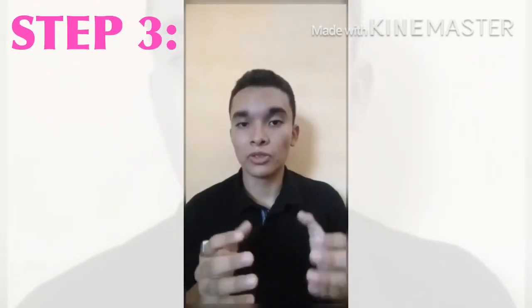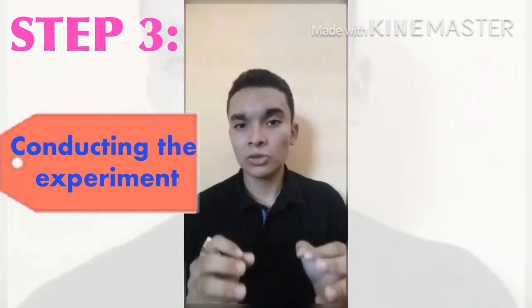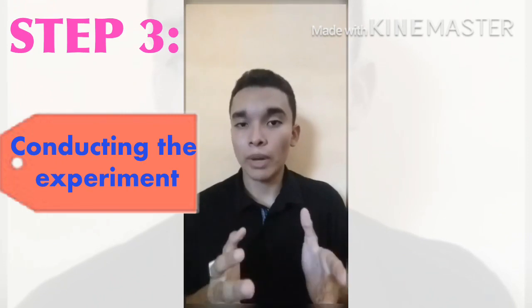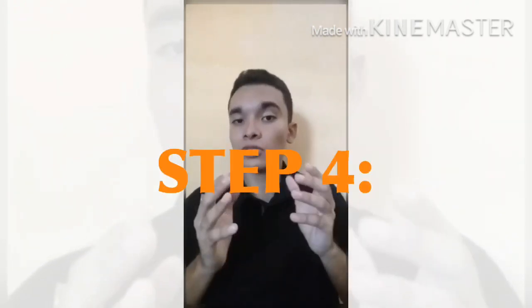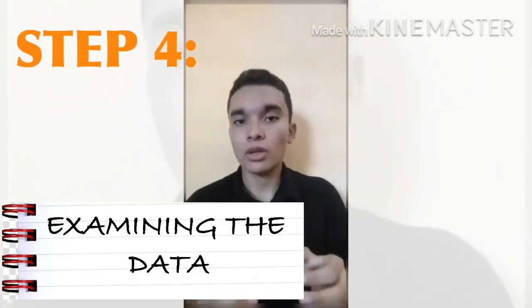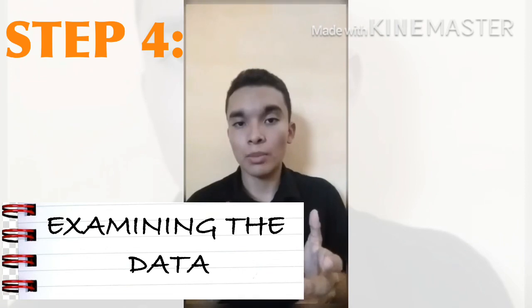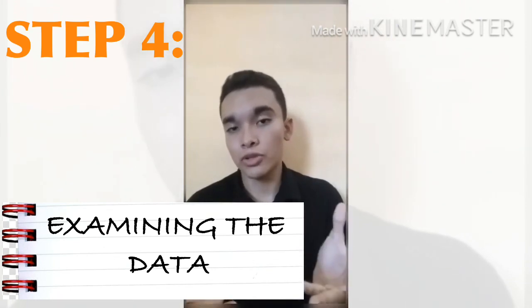Now the third step is conducting the experiment. While conducting your research, stick to your planned procedures, adhere to ethical guidelines, and avoid bias so as to not render your results void or skewed. This leads to step 4, examining the results. At this preliminary stage, you take into account what measurements and methods of stratification were used to retrieve data from your variables to determine if there was a cause and effect relationship.